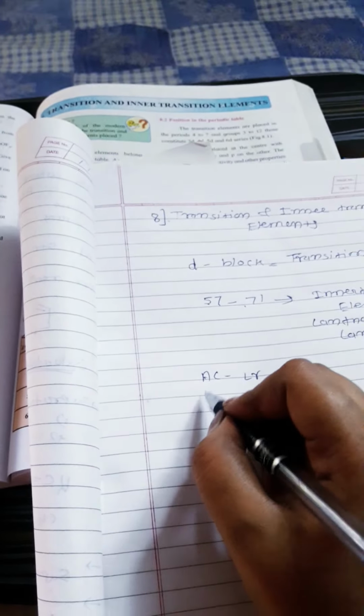I mark it with a star. Look at here, we'll discuss it later on. Next is argon 4s2 3d5. Iron: argon 4s2 3d6. Cobalt: argon 4s2 3d7. Nickel: argon 4s2 3d8. Copper: argon 4s2 3d9.